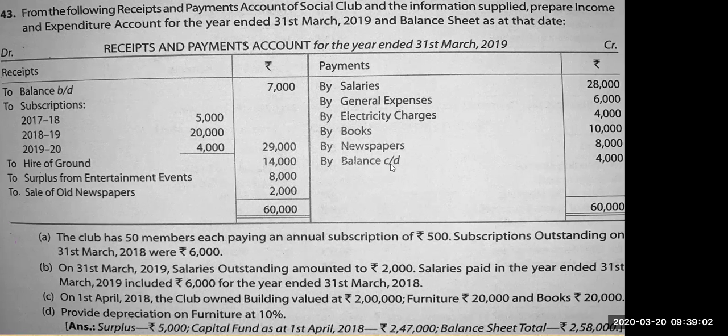Now the balance sheet means closing cash balance. This is the cash balance for the current year balance sheet. So for the books, if closing value is given along with opening value, then we will use that formula. Otherwise, in this question, only the opening balance is given. So you will add 20,000 plus 10,000, and this will be shown on the asset side.